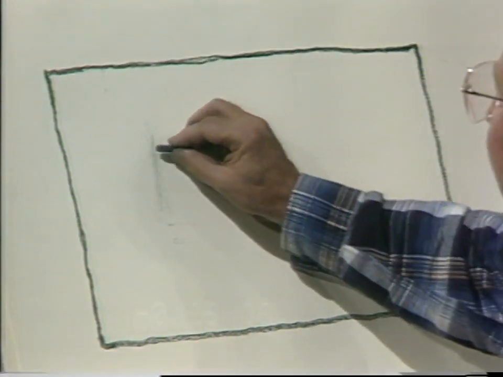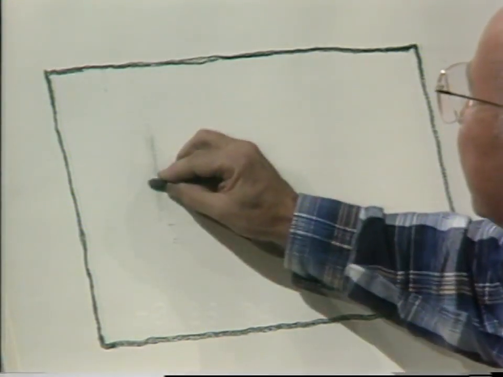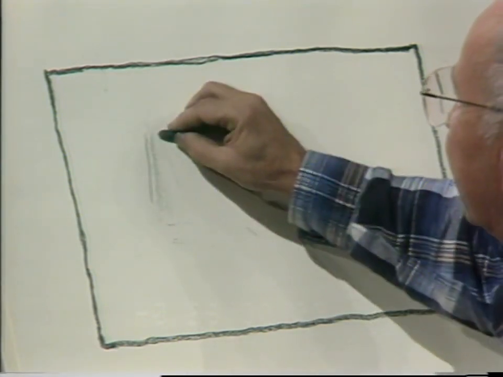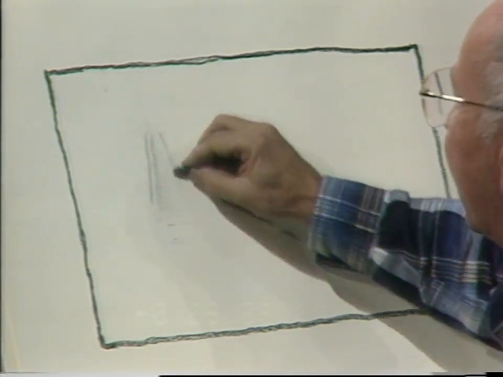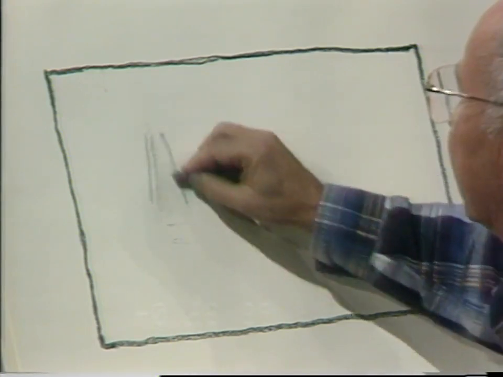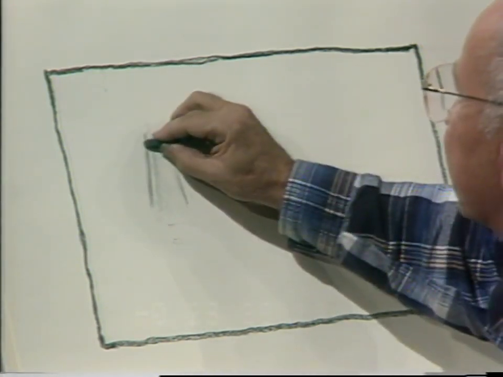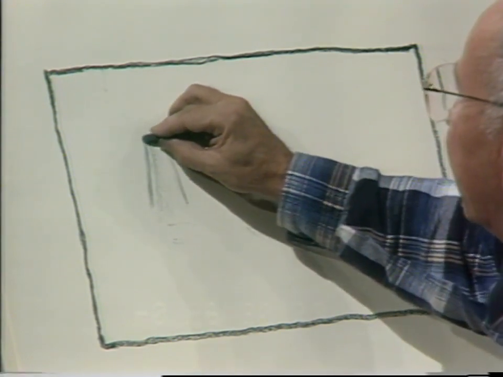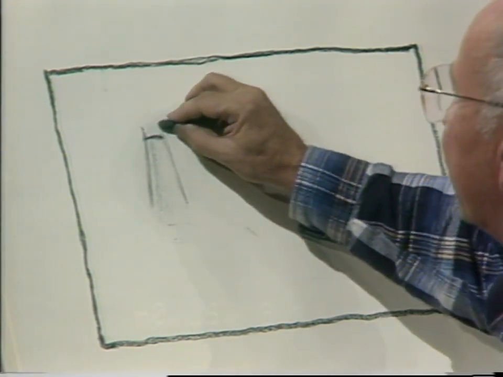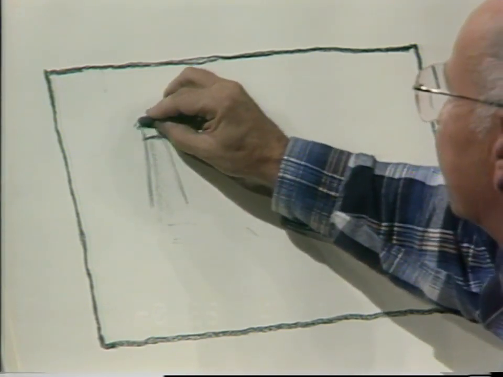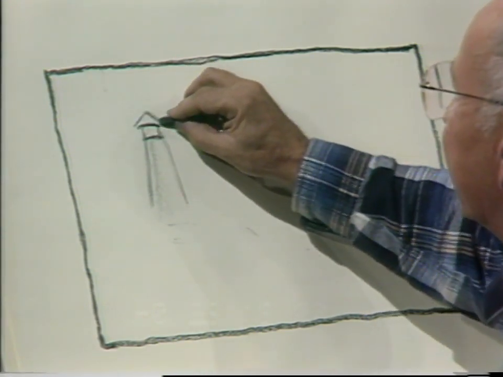Here's another suggestion you may use in picture design. In locating your center of interest, here I have selected upper left aesthetic center. And let me get some more work in on this drawing. Then I can make a point.